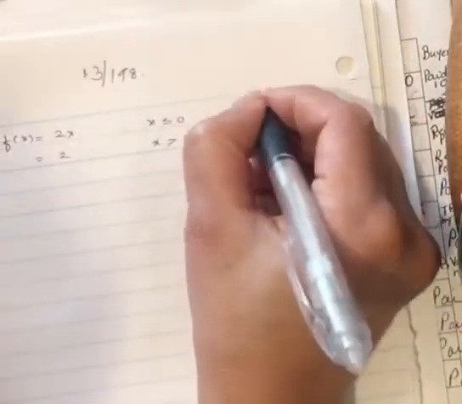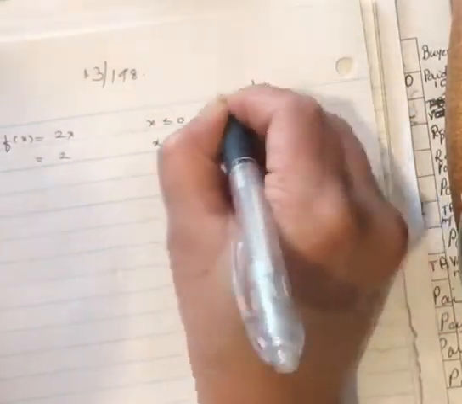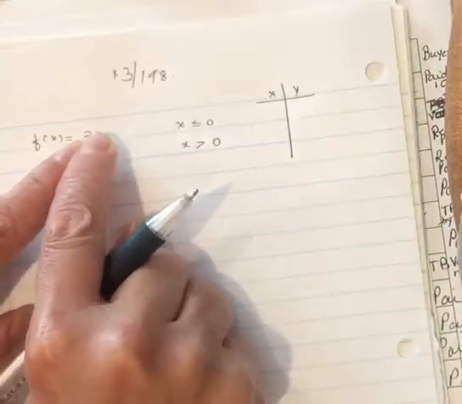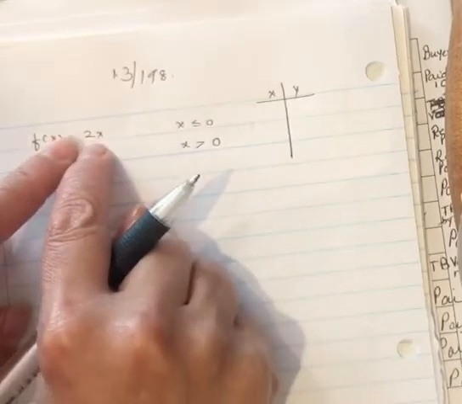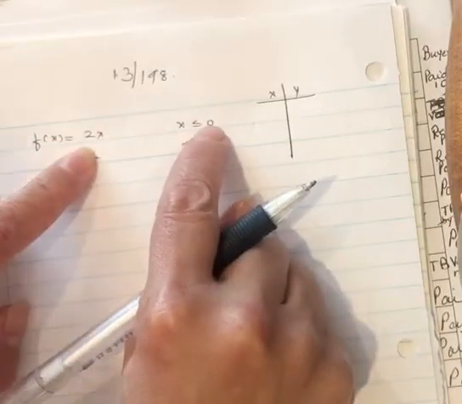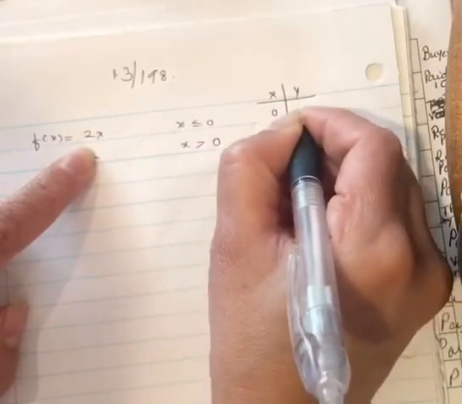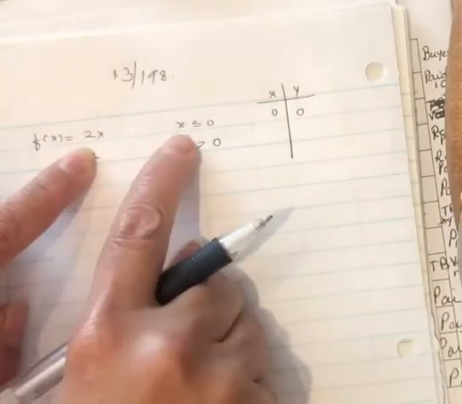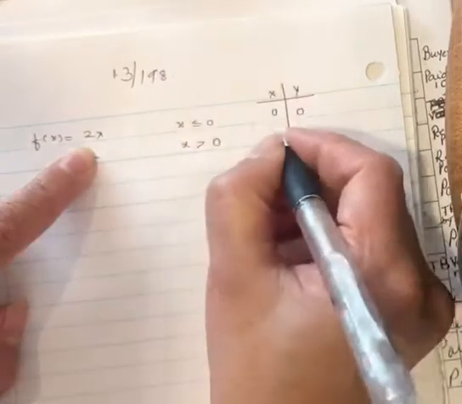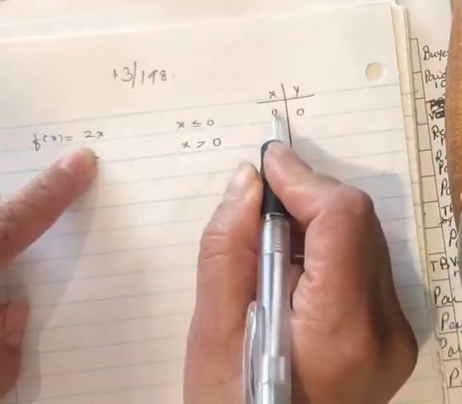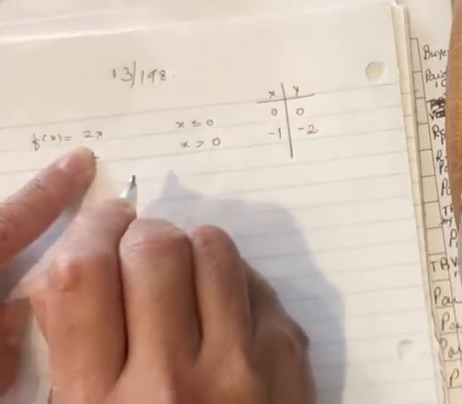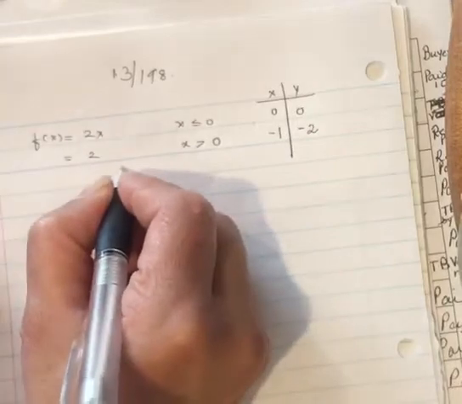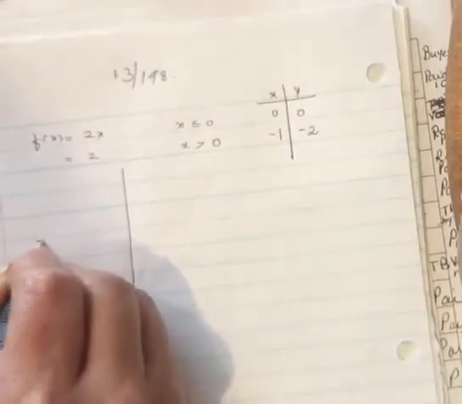We will go ahead and draw the table. In order to draw the line, we need to do the table for this one because this is a straight line, whereas this is a constant. So, for values of x less than or equal to 0, if it is 0, the value of y is 0. And if we take a value which is less than 0, which is negative 1, the value of y would be negative 2. We need only 2 points to draw a straight line. We go ahead and do this.